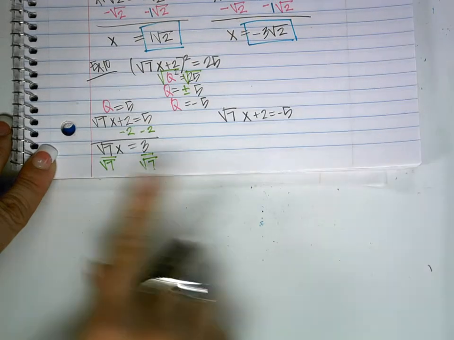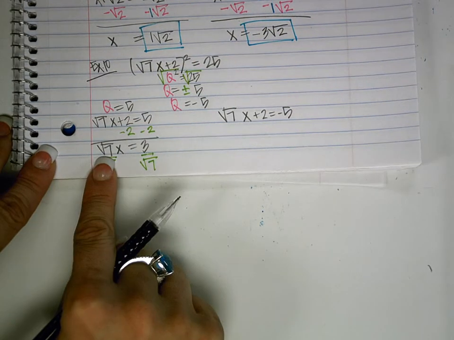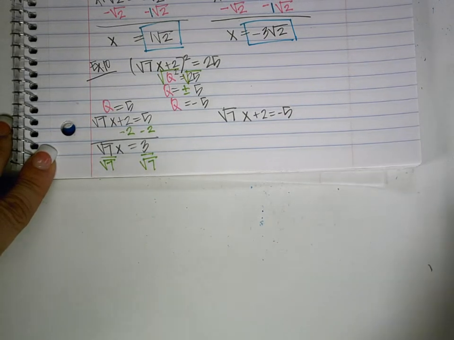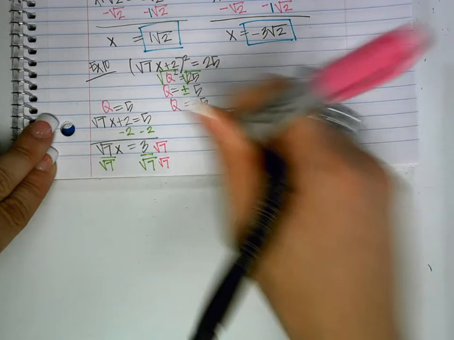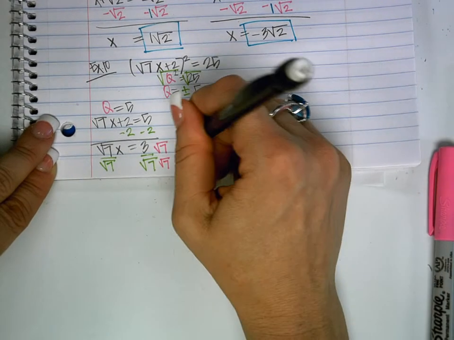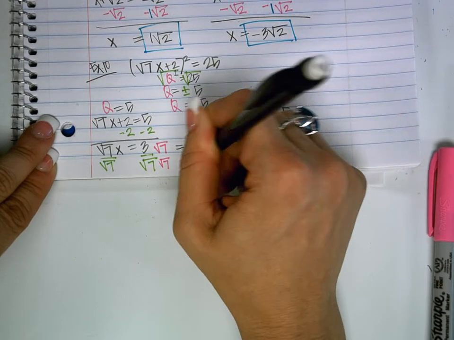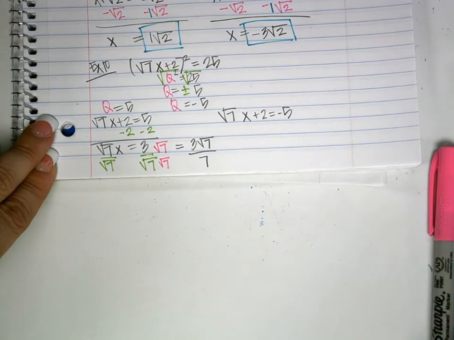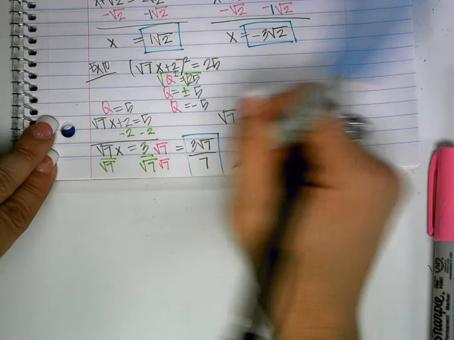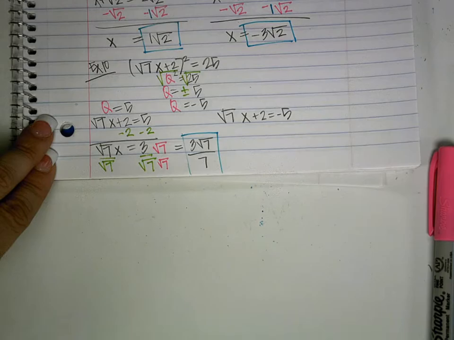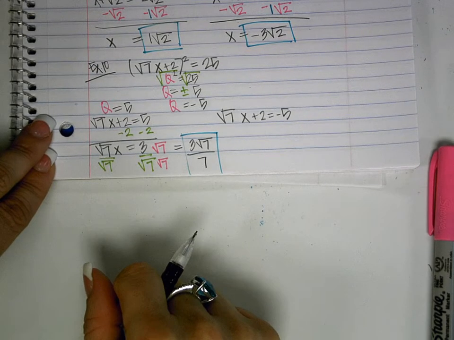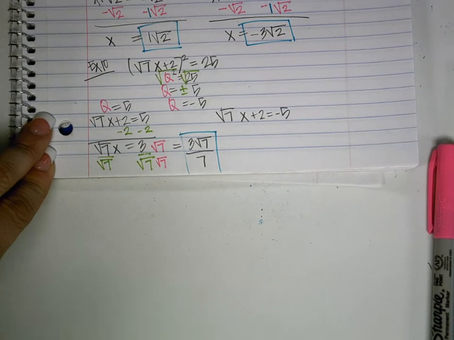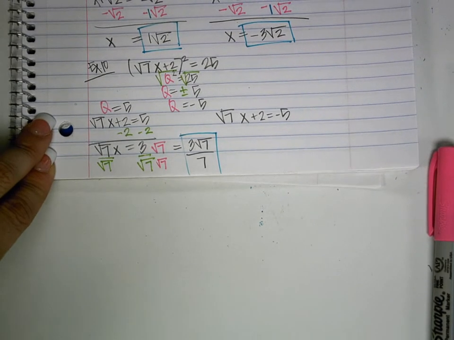Now, am I done when I get x equals 3 over root 7? No, you're not. What do you have to do? Rationalize the denominator. So multiply by root 7 over root 7. So our actual answer here is 3 root 7 over 7. So it's nothing that you can't handle. It's just taking it to the next level because now we know how to rationalize denominators. If you had an i, you would know how to get rid of the i. Stuff like that. Same thing on this side.